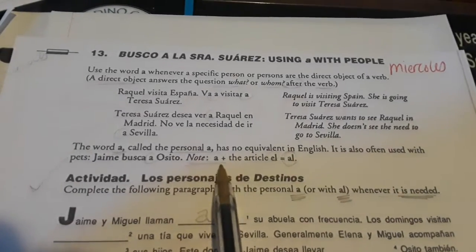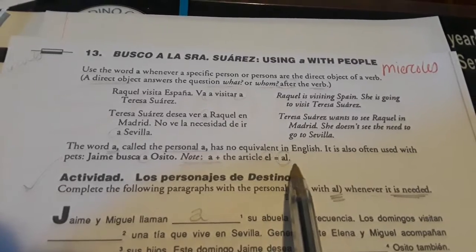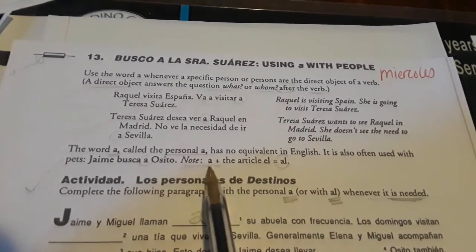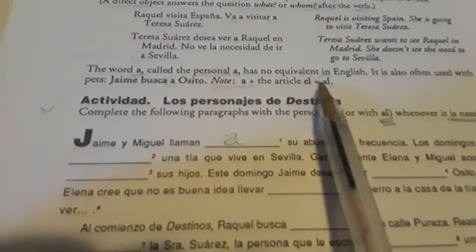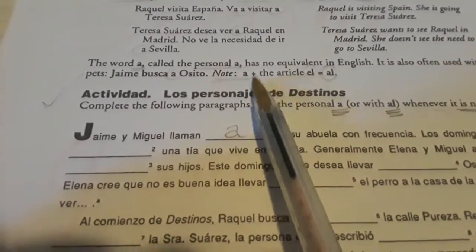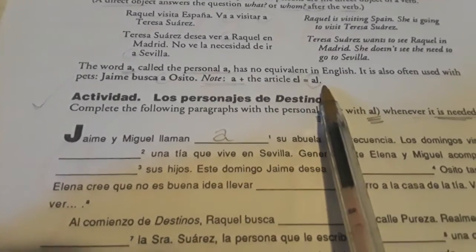Note a plus the article el, and they turn that into al. So they write a plus the article el, and they'll just say al, okay? That's a rule for when you're writing sentences. So just don't forget, when there's an a and then the article el, you have to write al.